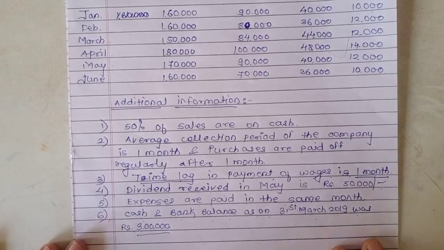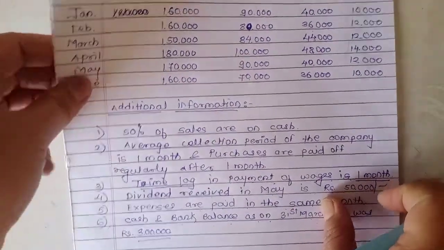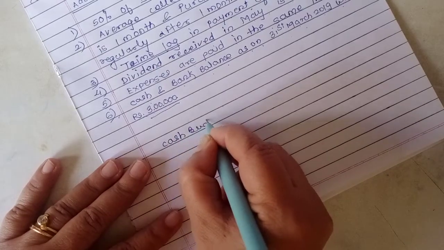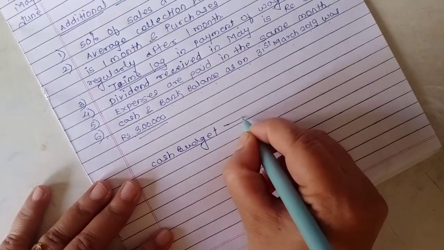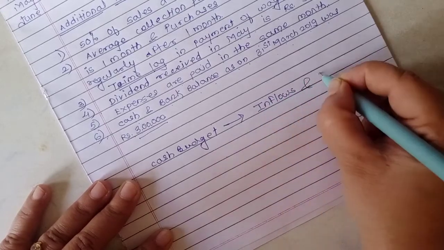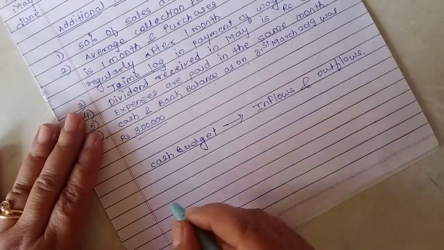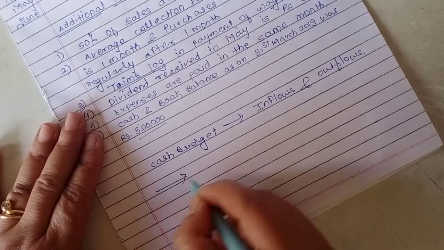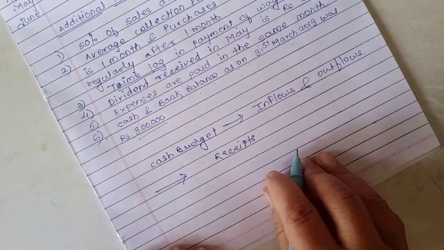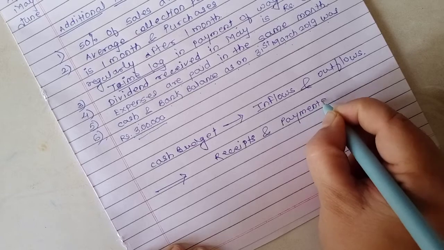Now let us understand how to prepare this cash budget. As I have explained earlier, in a cash budget we have to concentrate on inflows and outflows of cash, or in other words, on the receipts and payments of cash.